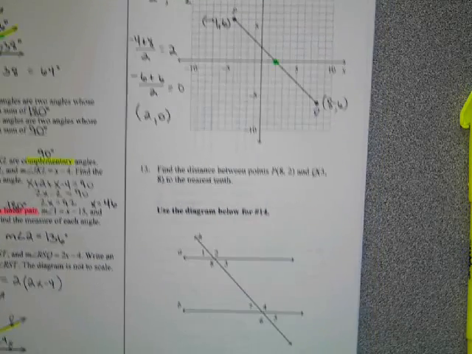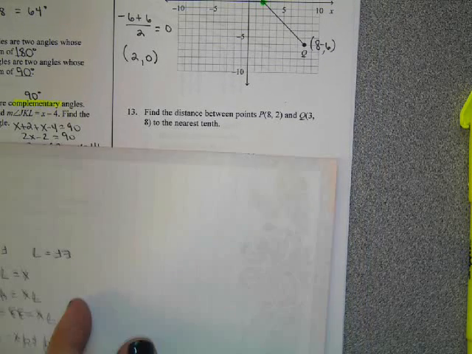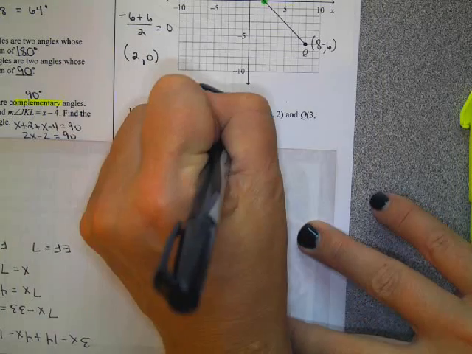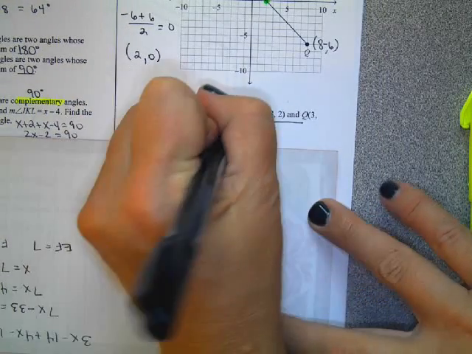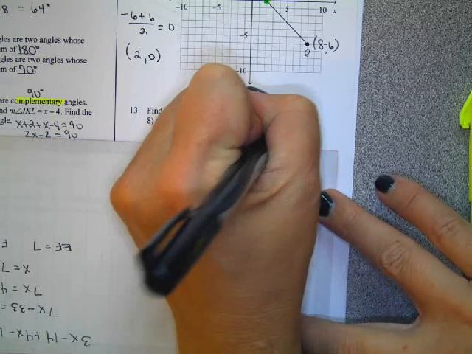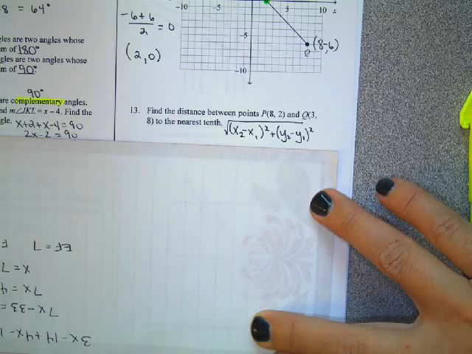For number 13, now we need the distance formula. So recall that the distance formula is the square root of x2 minus x1 squared plus y2 minus y1 squared.